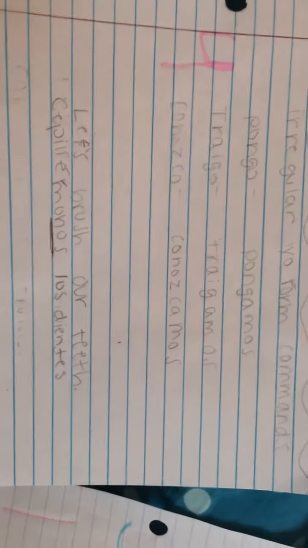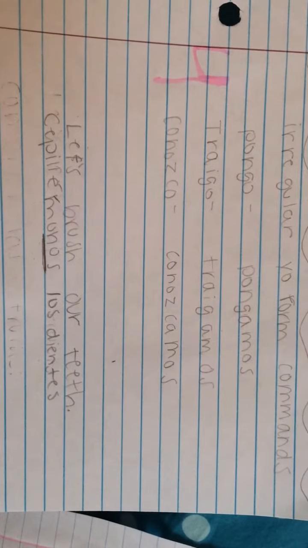So, for irregular yo form commands, these are pretty easy to memorize. If the verb has an irregular yo form in the present tense, it also appears in the nosotros command. Verbs with yo forms that end in go or zco in the present tense use the same irregular ending in the present subjunctive. Therefore, it's the same in the nosotros command.